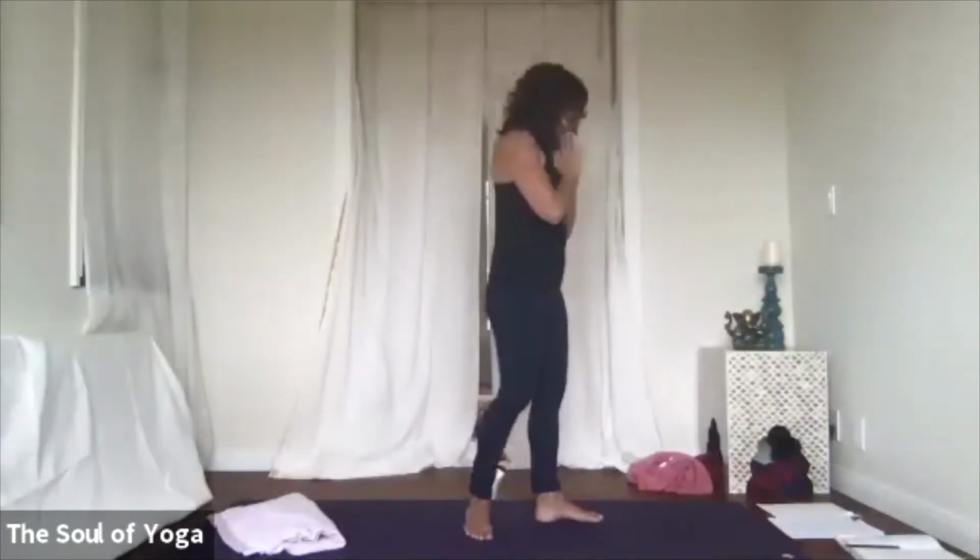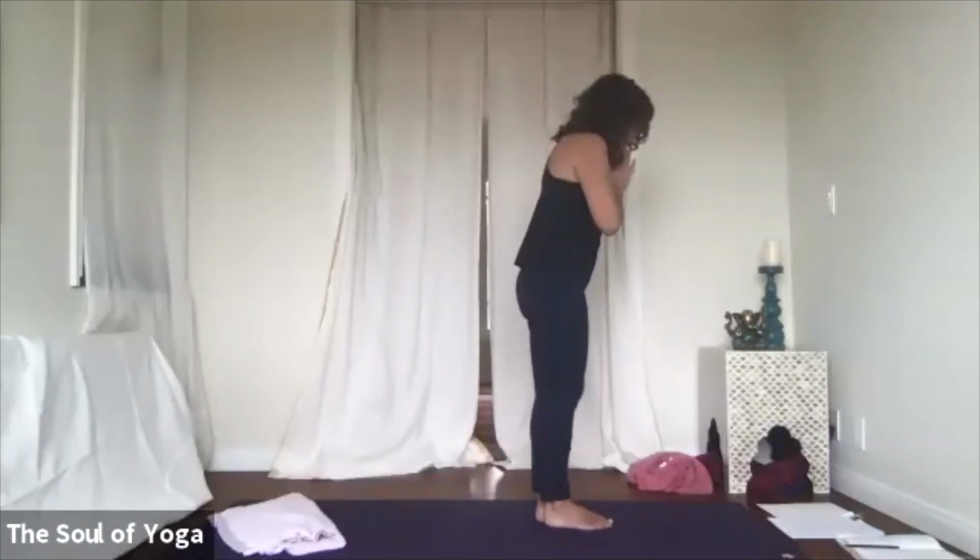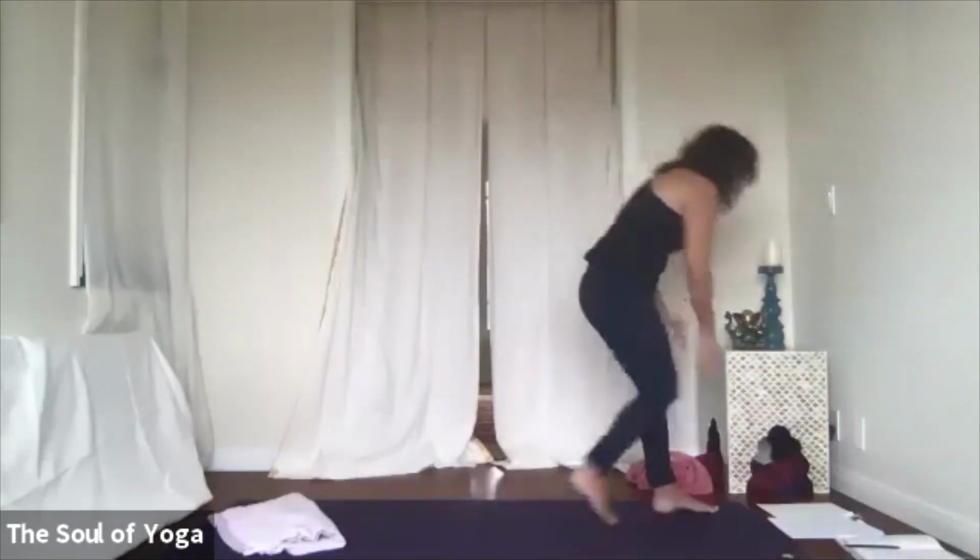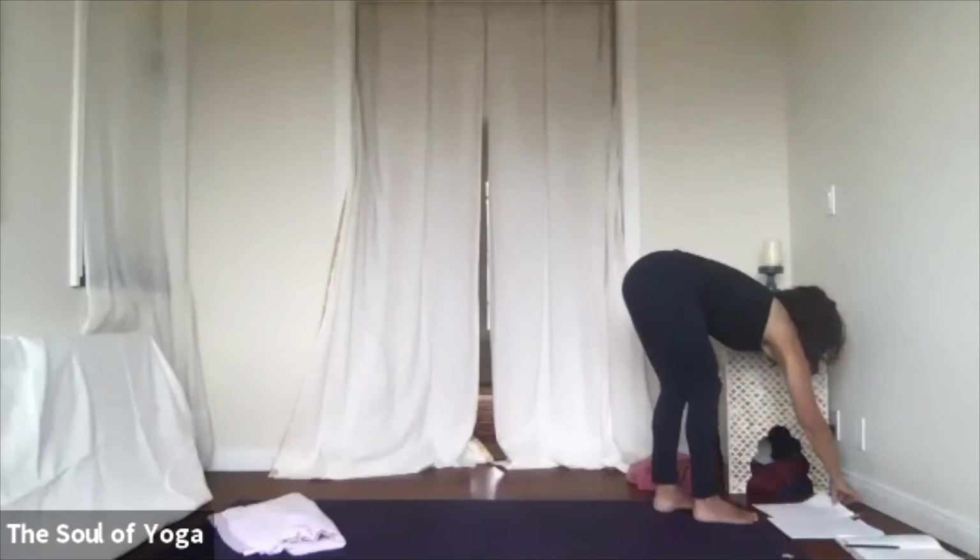One more time. Fingers to shoulders. Opening wide on the inhale. And exhale, open and down. Bring your hands to your heart. Just notice your shoulders.